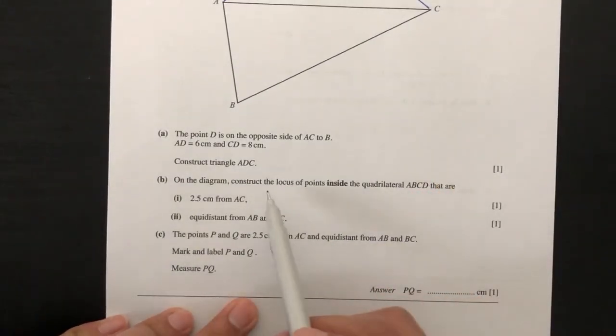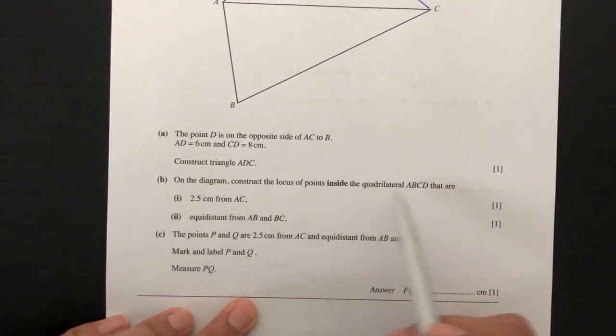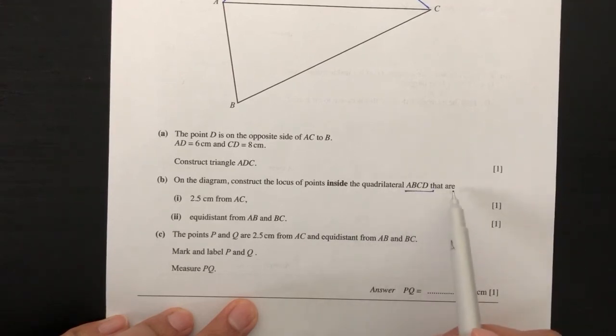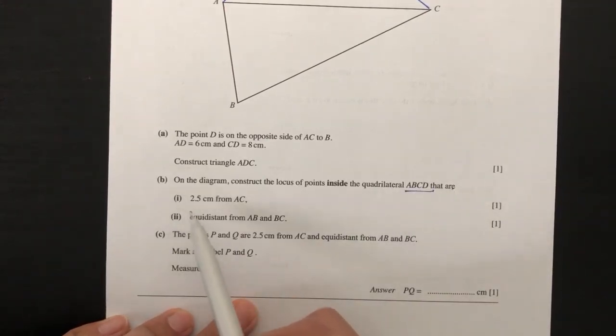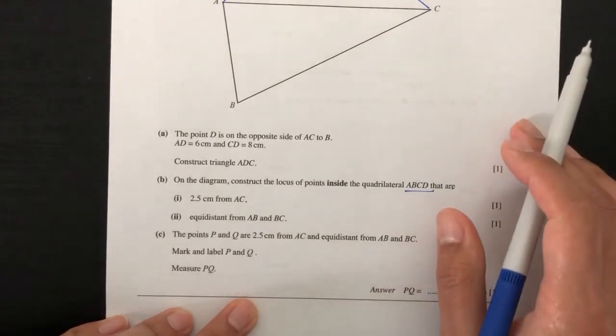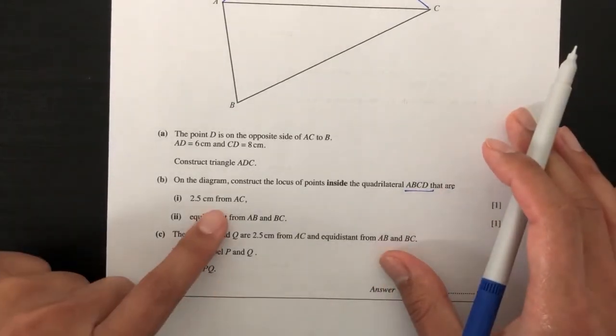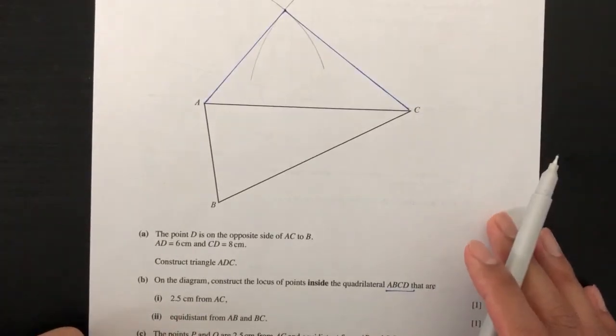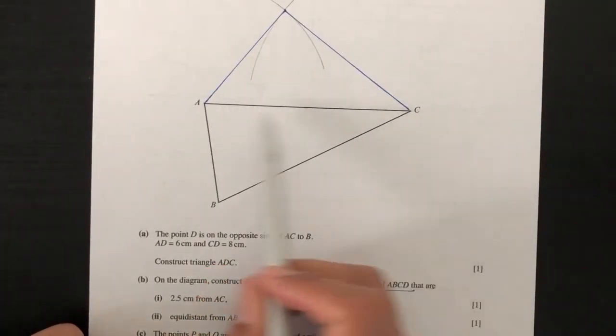On the diagram, construct the locus of points inside the quadrilateral ABCD that are, first condition, 2.5 cm from AC. So it needs to be 2.5 cm from the line AC.